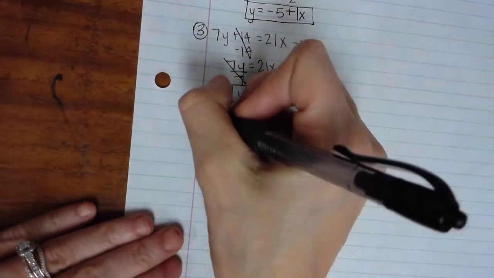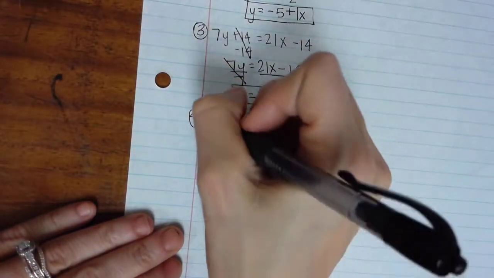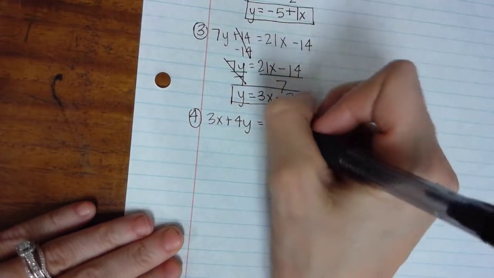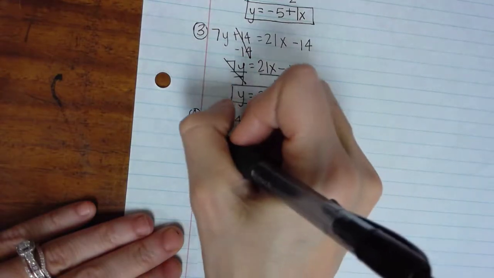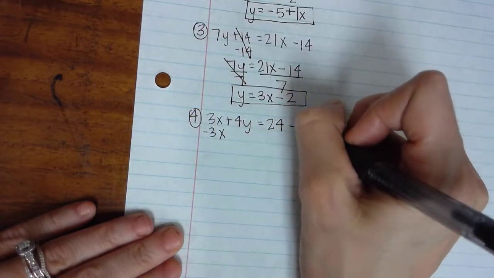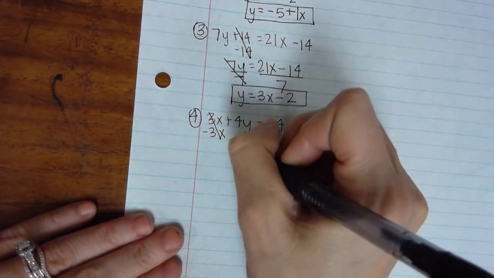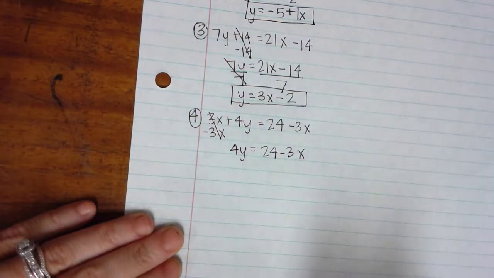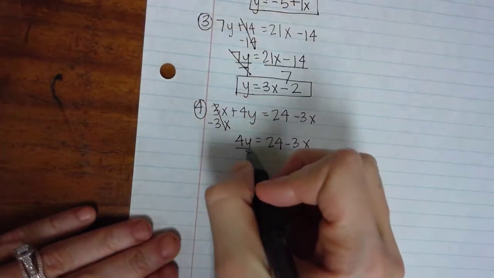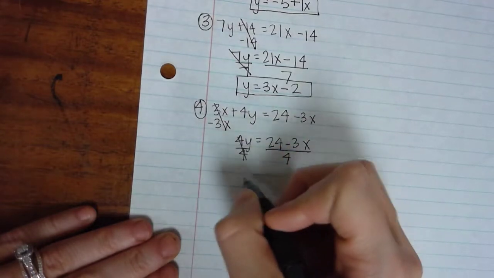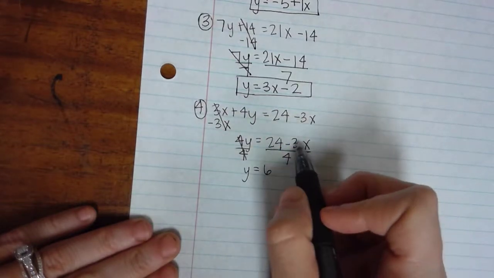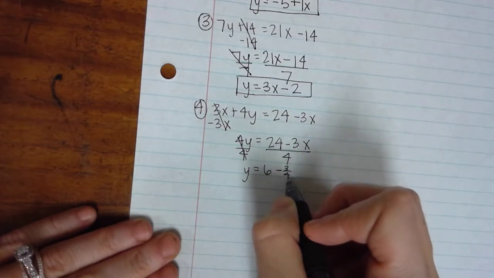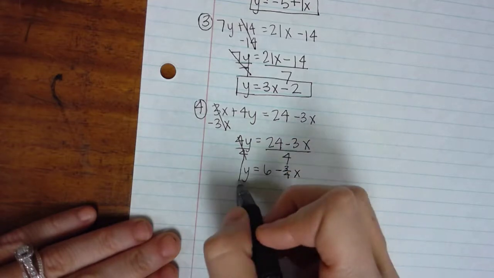For number 4, I have 3x plus 4y equals 24. So my first step is to get rid of this 3x. So I'll subtract it from both sides. I can't actually subtract it, so I'll just keep it as 24 minus 3x. And then I need to get rid of that 4, so I'll divide by 4. So I have y equals 6. And negative 3 and 4 don't actually divide, so I'll just keep that as a negative 3 over 4x. So because they don't divide evenly.